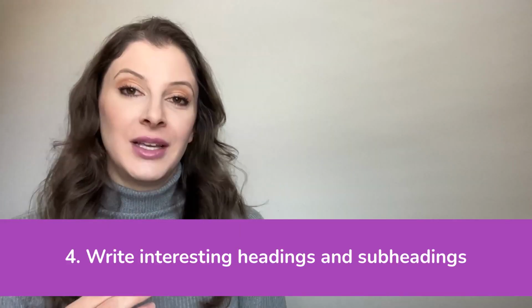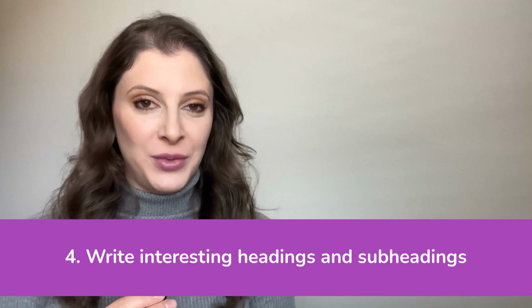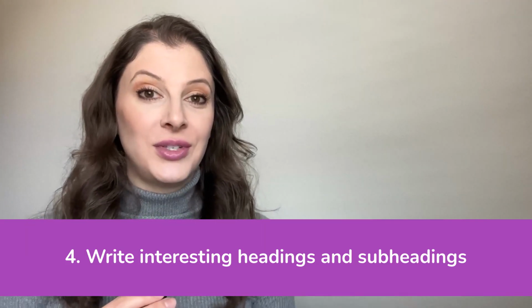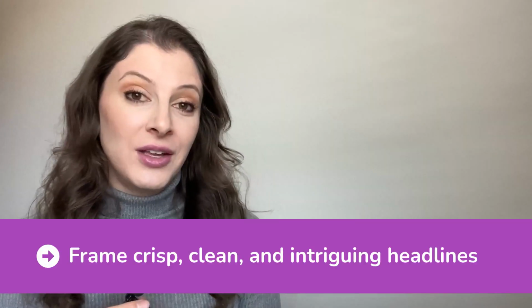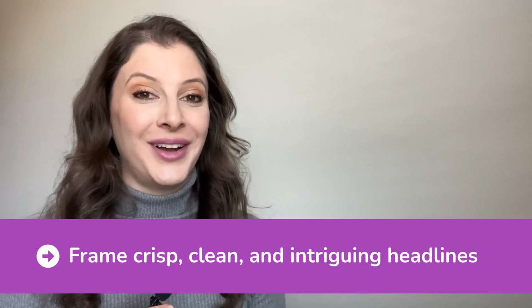Tip number 4, write interesting headings and subheadings. Like I mentioned, headings are the first impression, and it's what users use to decide whether or not they want to visit the page. Your headings should always be crisp, clean, and intriguing. Better yet, include 2 to 3 subheadings to better organize your content.